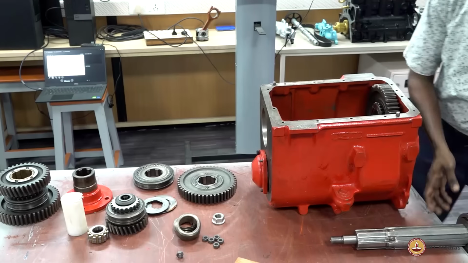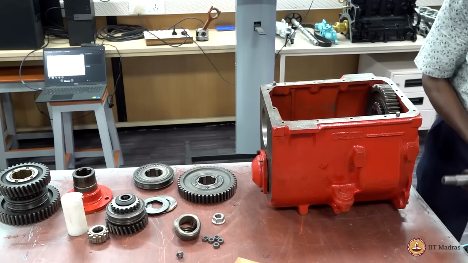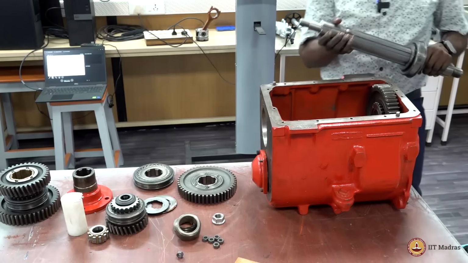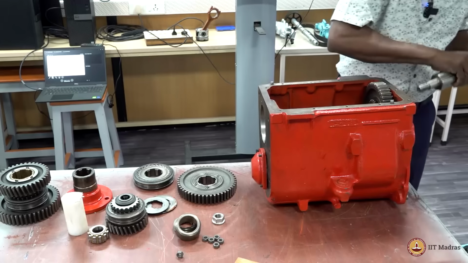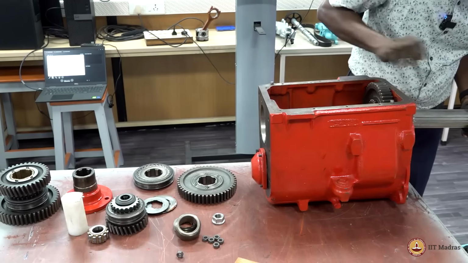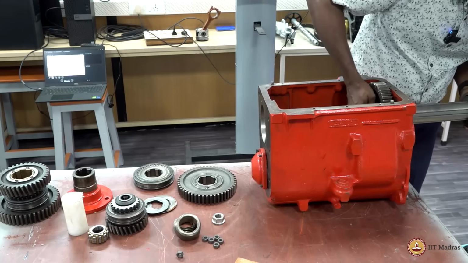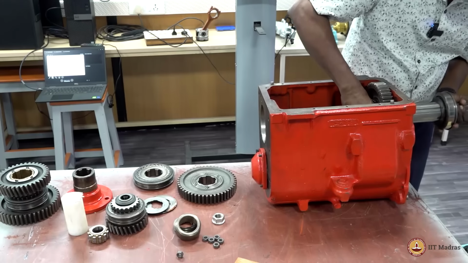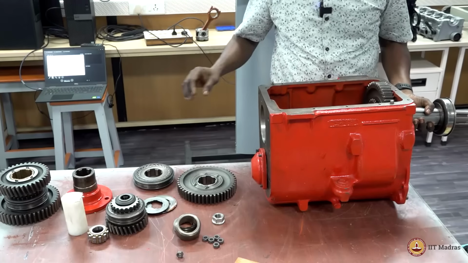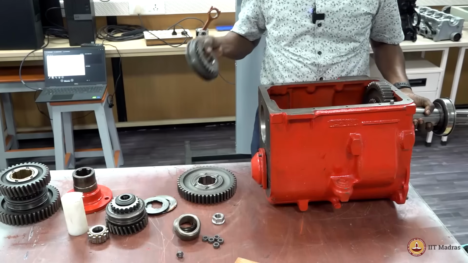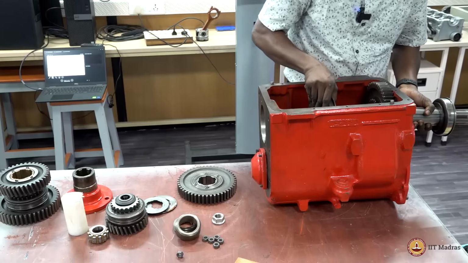Then I insert. This main shaft assembling can be done in multiple ways. I now do it in my own way. Then the dog assembly for the first and reverse.